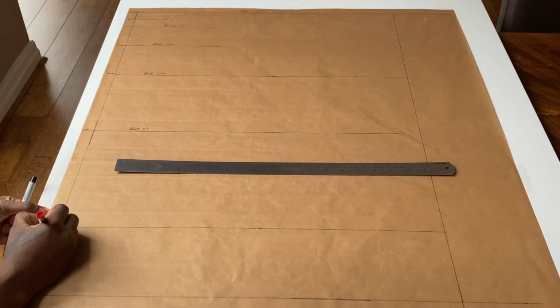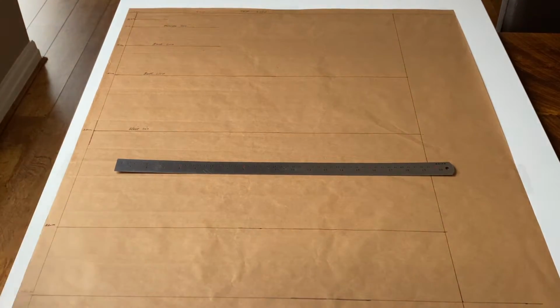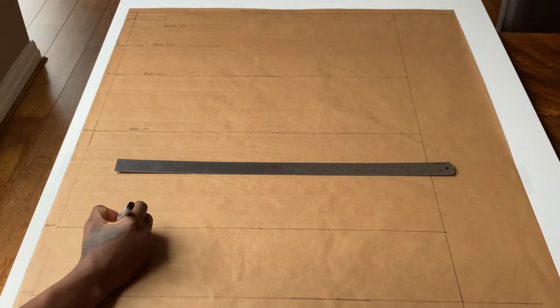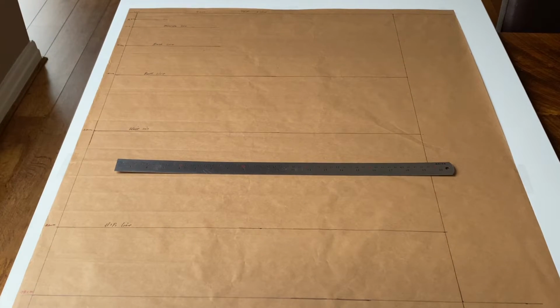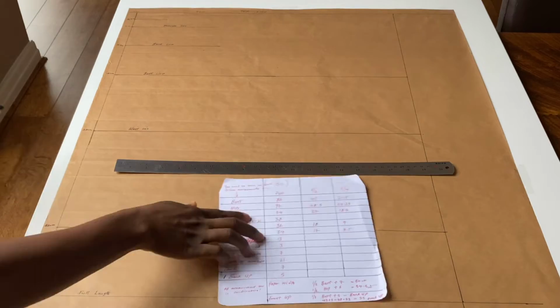But if you are on the very tall side, you could take this measurement from your natural waistline to the fullest part of your hips to see what you get. It should be around 22 to 25 cm.